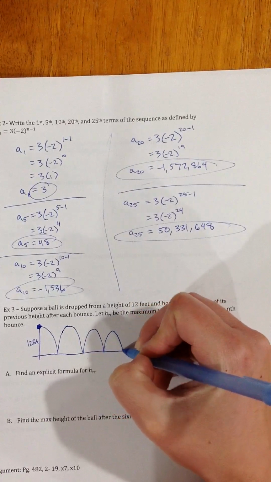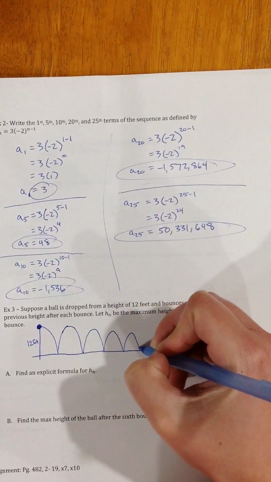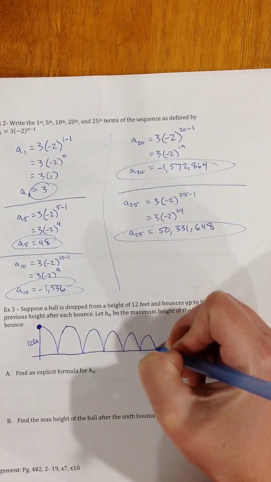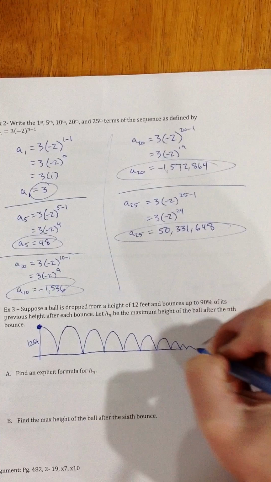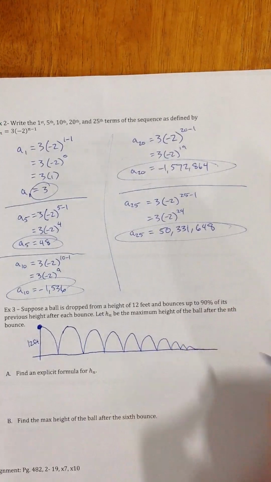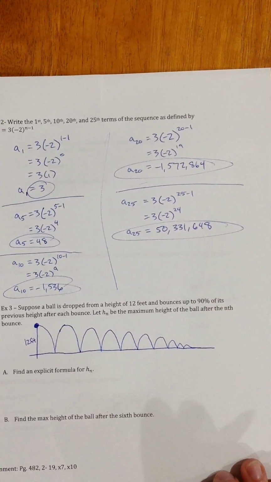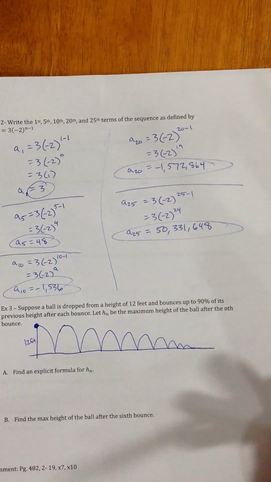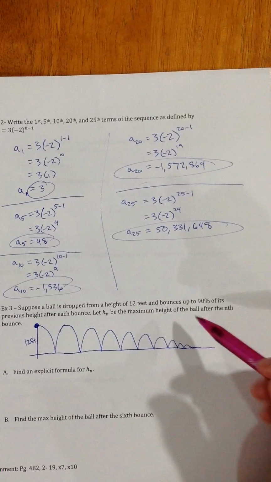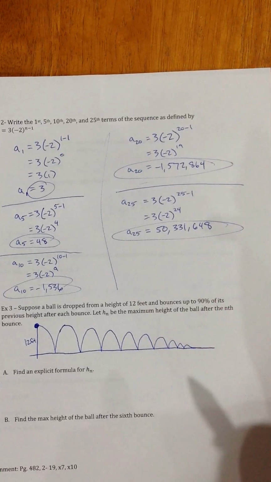And then it's just going to keep going there and get slightly shorter, all the way until it hits the ground and kind of just rolls off or something like that. So that's kind of the situation. What they want us to do for our setup here is, like I said, it's a bounce of 90% of its previous height.